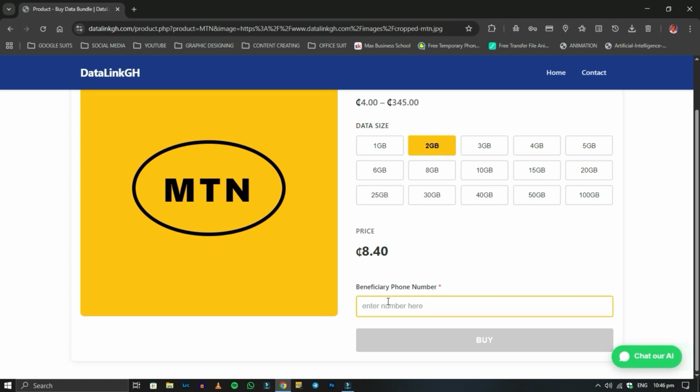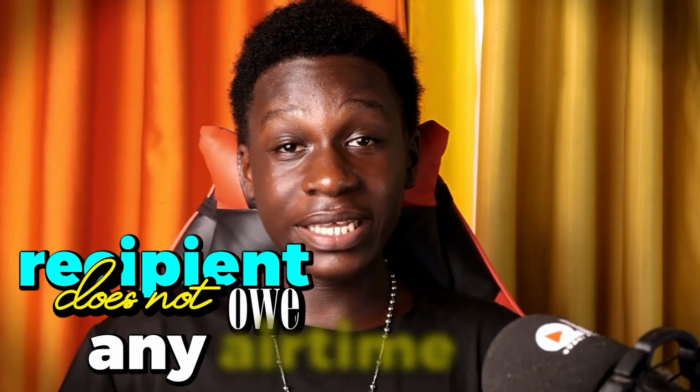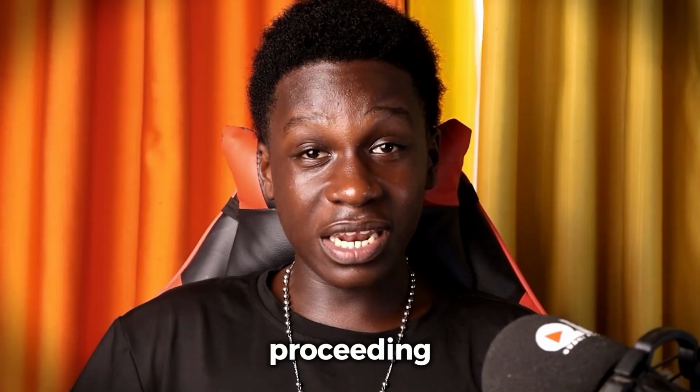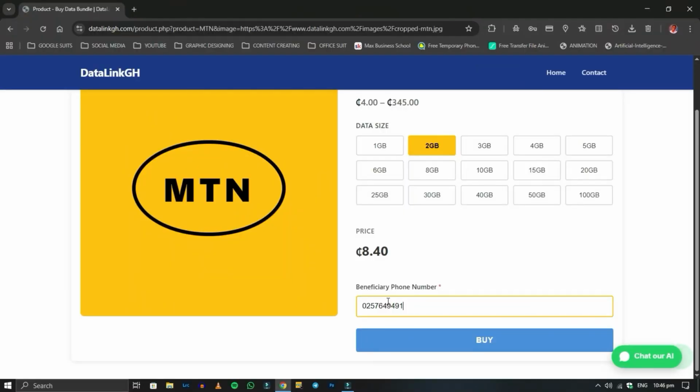Once you select your bundle, you will notice a field where you are required to enter the beneficiary number. The beneficiary number is simply the phone number that will receive the data bundle. Carefully enter the correct number because this is where the data will be sent. One thing you need to note is to make sure the recipient does not owe any airtime. If the recipient's number has an airtime debt on it, the bundle might not be delivered successfully. So before proceeding, make sure the recipient's number does not owe any airtime debt. After entering the number, double check it and continue to the next step.